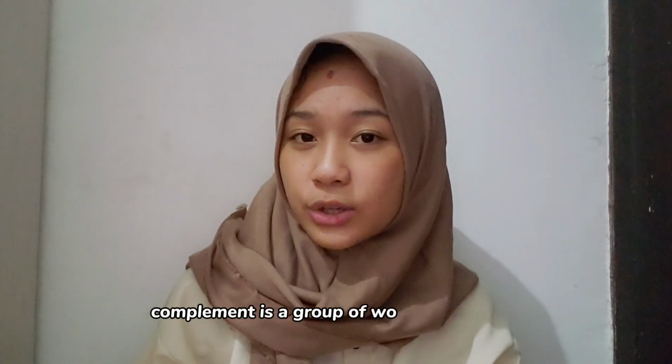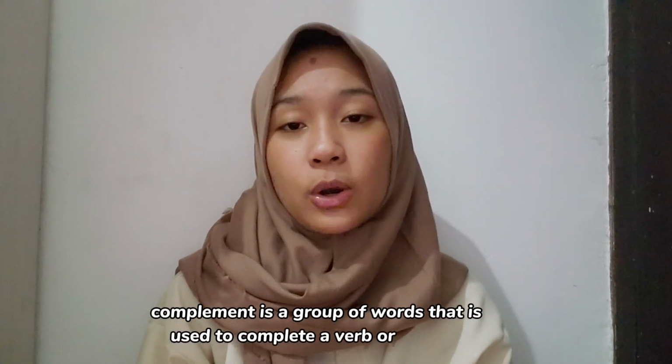Still with me here? Now I will tell you about complement options. In short, a complement is a group of words that is used to complete a verb or a clause. A complement is essential as it gives clear information about the verb or clause. Now, there are several options for complement in syntax.